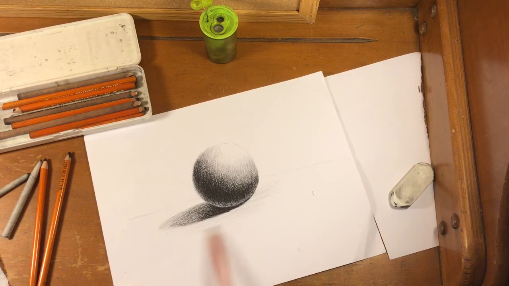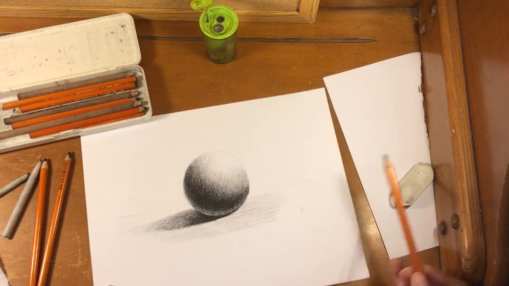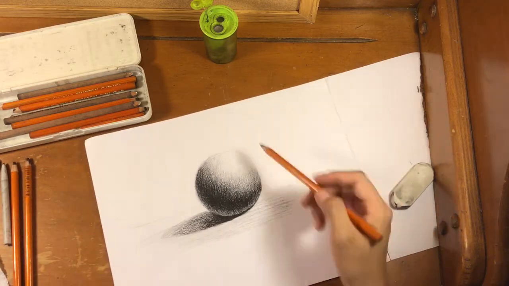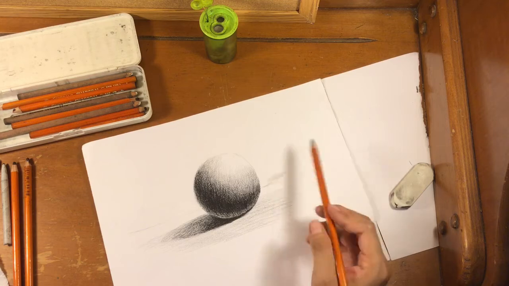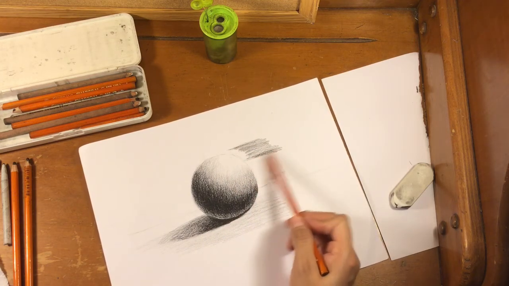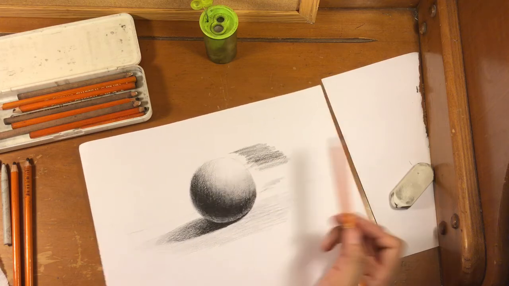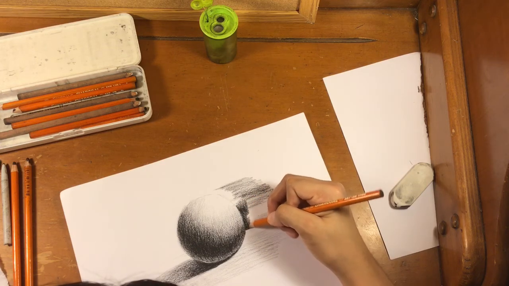Last, I make sure to tone the surface so it is not stark white. And I also will be creating shadows in the background. Since the light source is coming from the far right, the wall on the left will be lighter than the wall area on the right. So here I'm setting down some darker values on the right.